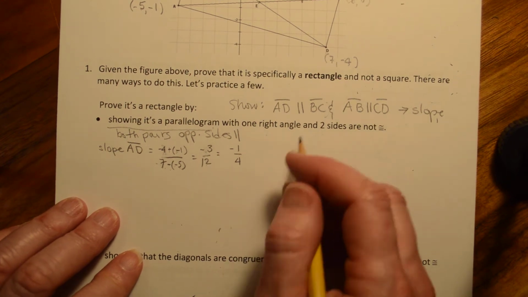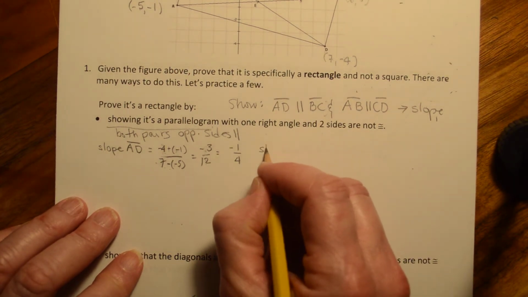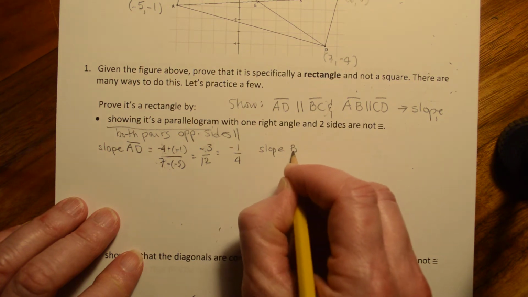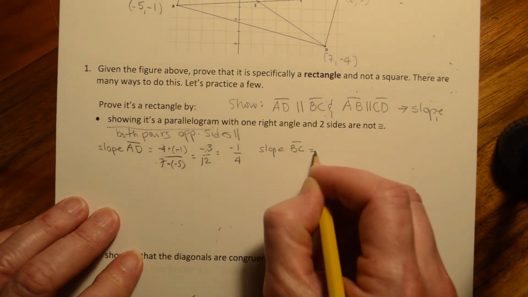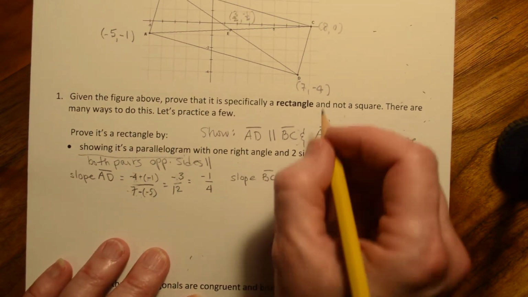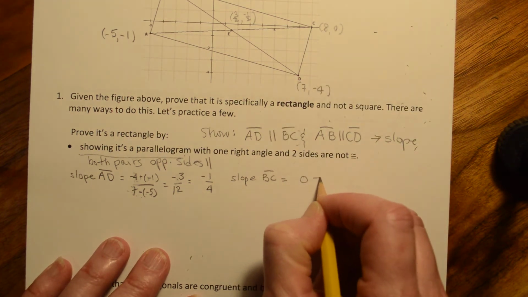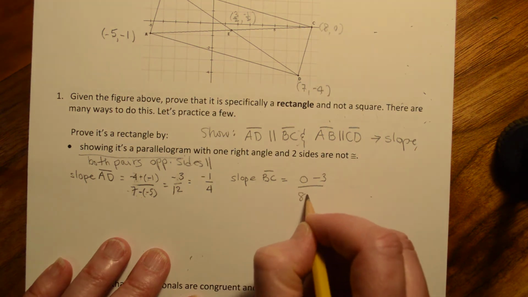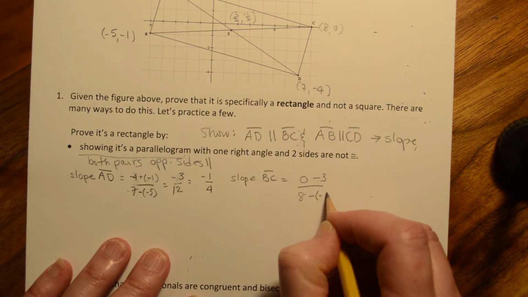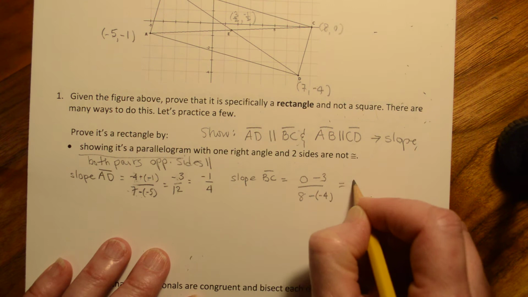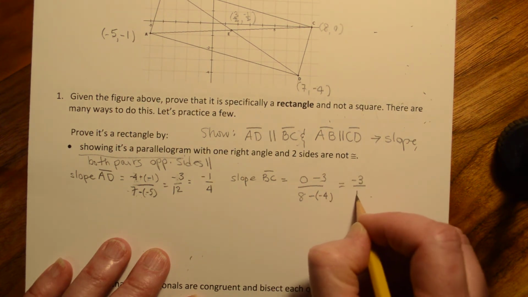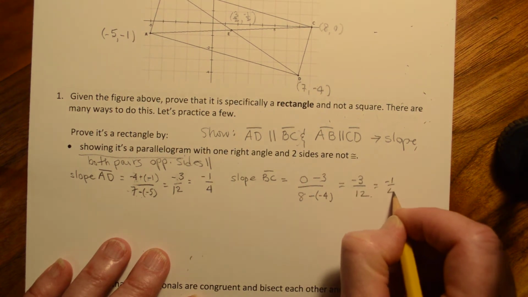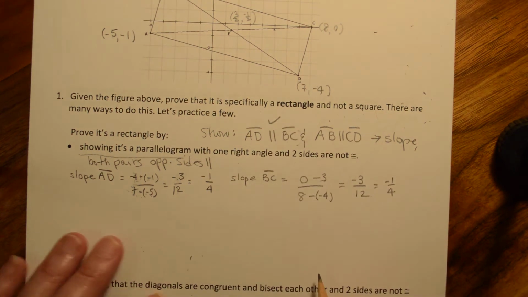Okay, then let's do the same thing for BC. Slope of BC. All right, let's make sure I get them right: y, which is 0, minus y, which is 3, and then x, which is 8, minus x, which is negative 4. That gives us negative 3 over 12, which is negative 1/4. Okay, so we just proved this.